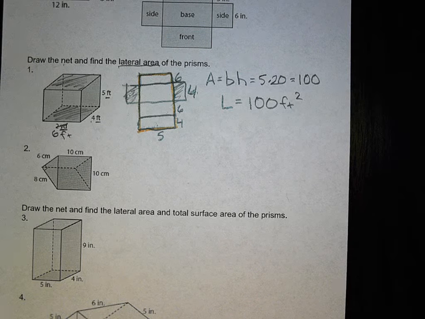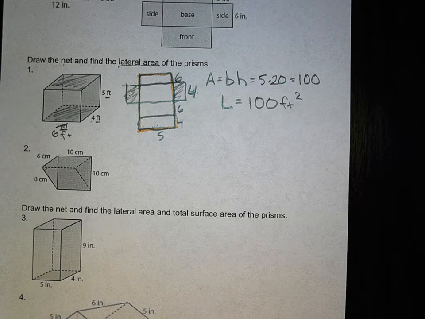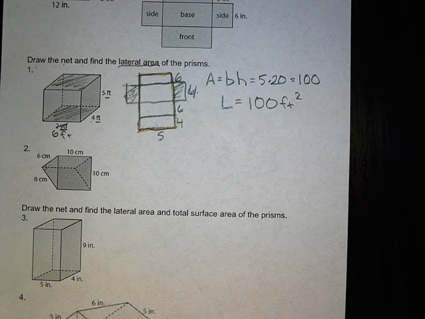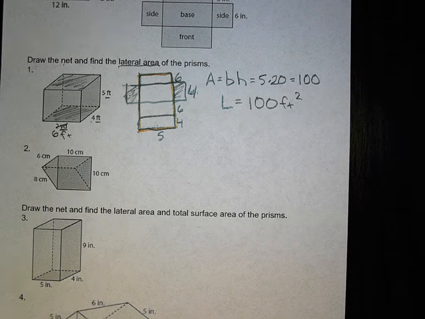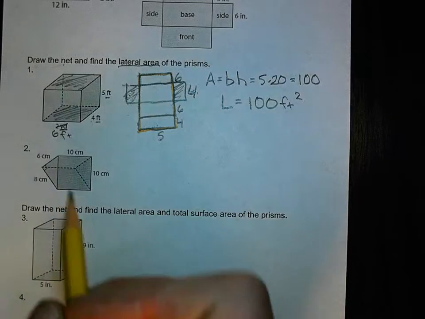So lateral area is everything but the base. Easiest way I know is draw that net. There are other formulas, and we'll talk about them if you really want to, but they tend to do exactly what we just did, just the long way. So let's draw a net here.